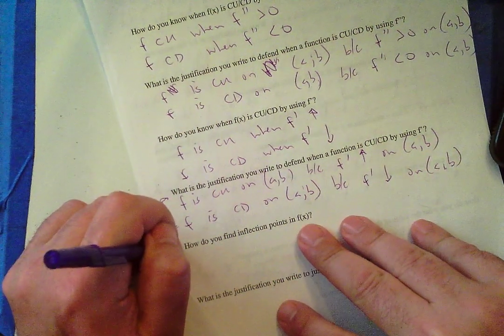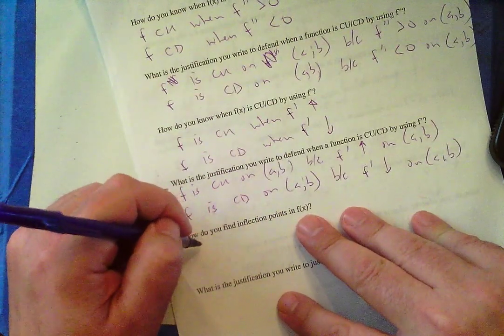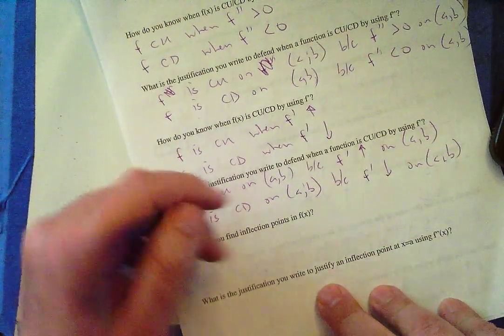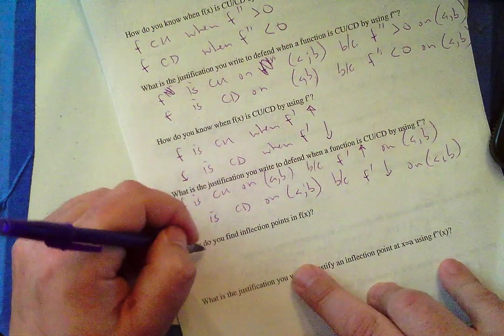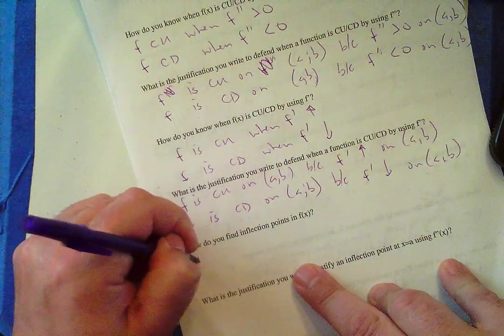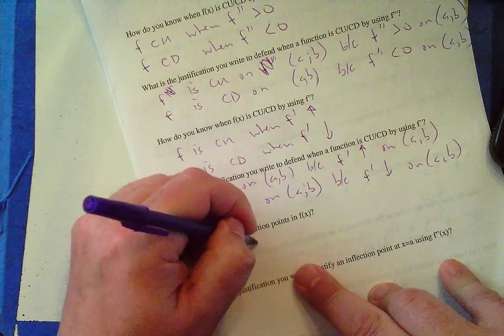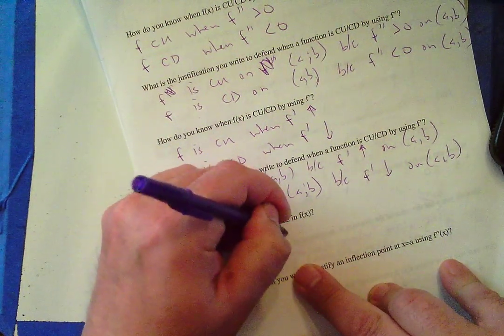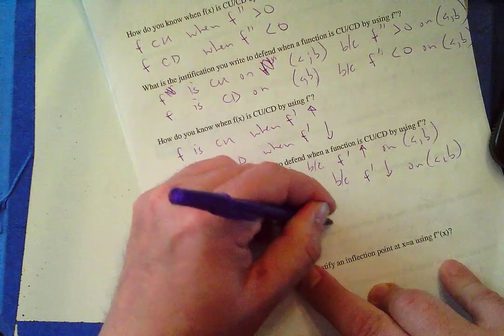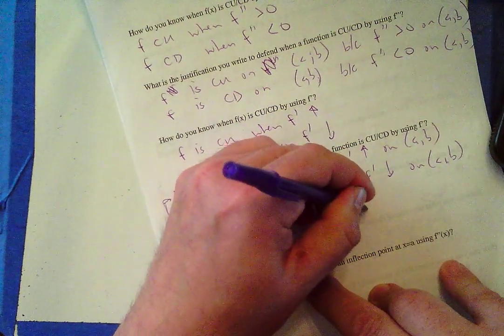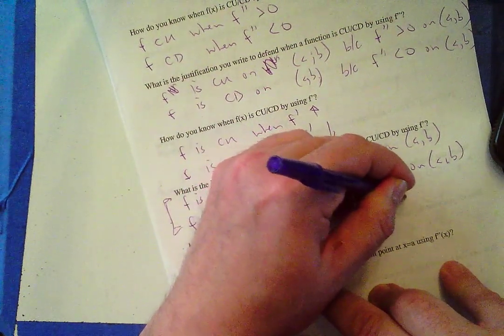How do you find inflection points in f of x? Well, I can do it one of two ways. I find inflection points on f are maxes and mins, but not endpoint maxes and mins.